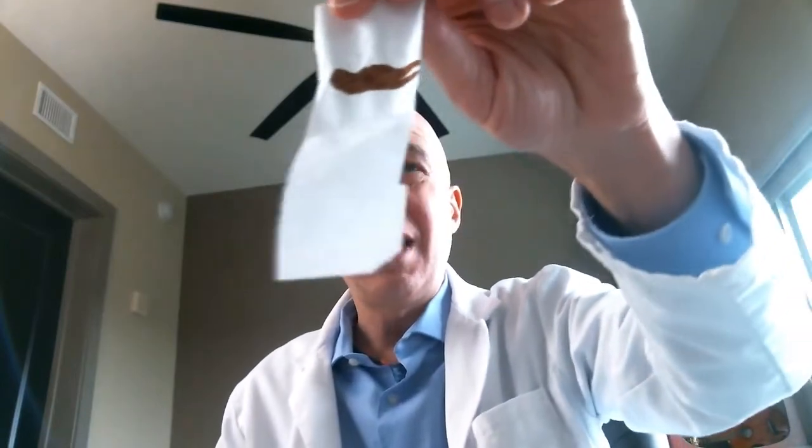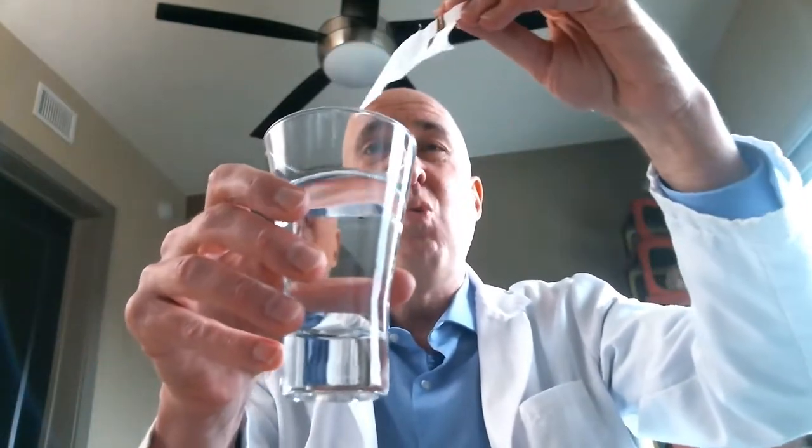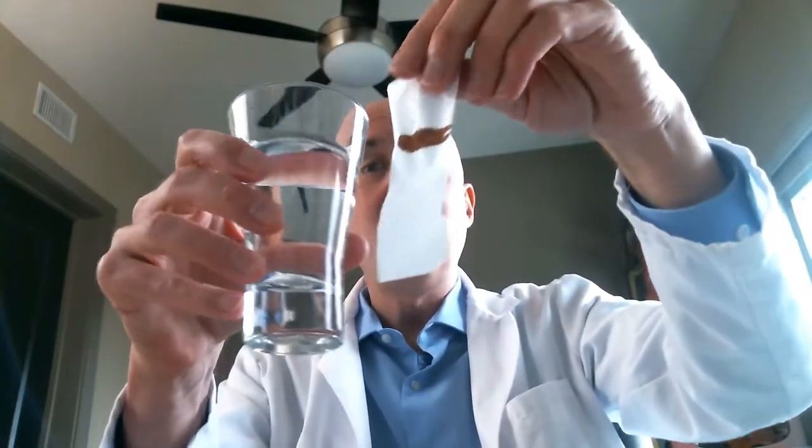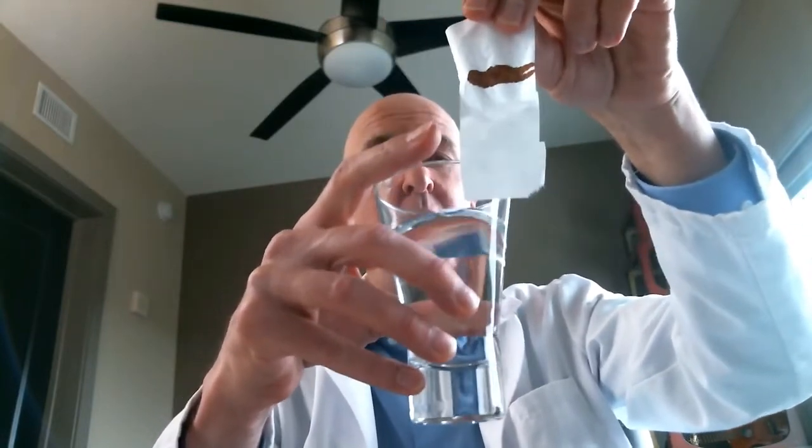And make it nice and thick and dark so that you have a stripe in magic marker that looks like this, and then you place it in water. You don't want to put it in so deep that the water gets the marker all wet.